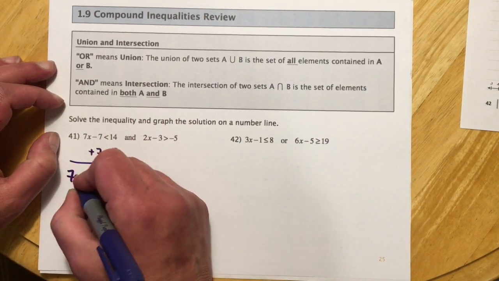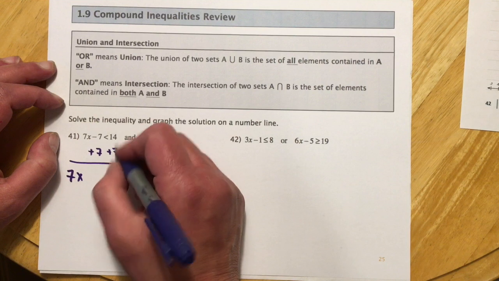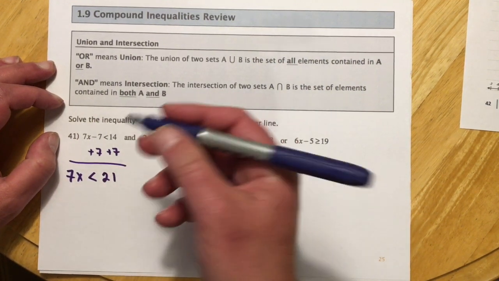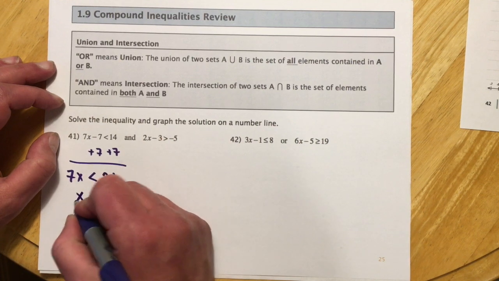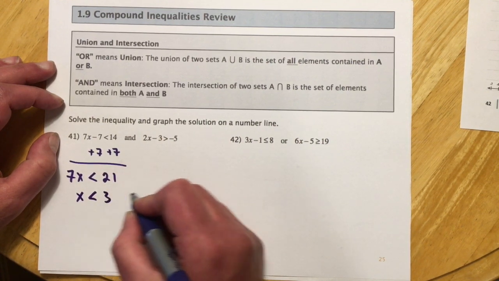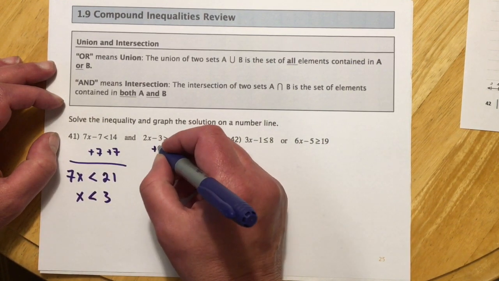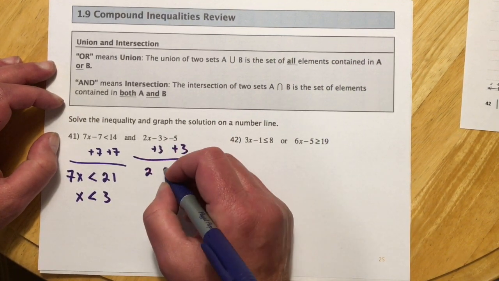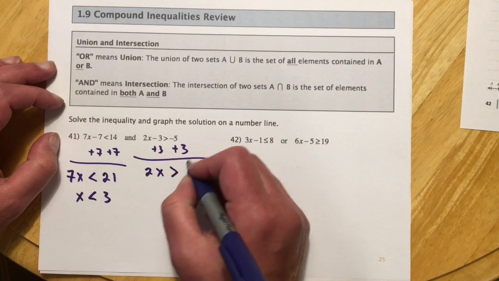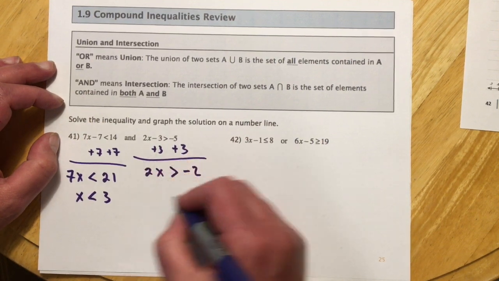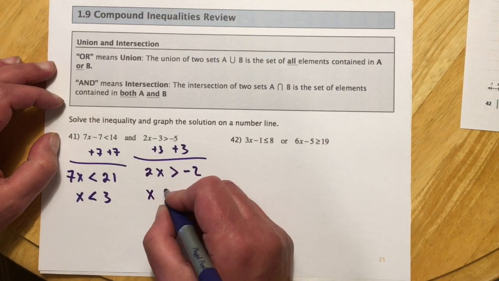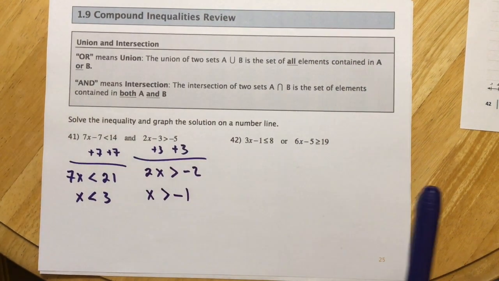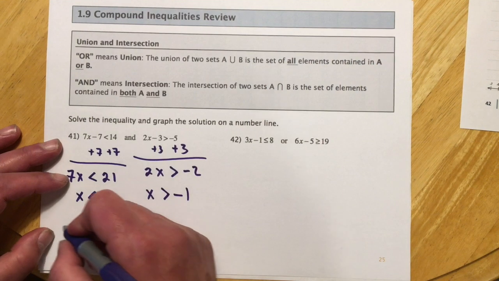So that leaves me 7x plus 7 minus 7 was good. And then less than 21. And then divide the 7 over and get x is less than 3. On this side I'll add that 3 over. So I get 2x is greater than negative 2, and then dividing the 2, I get x is greater than negative 1. So this one is an and.